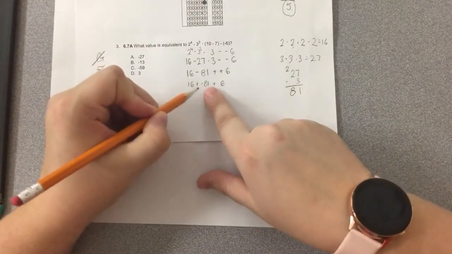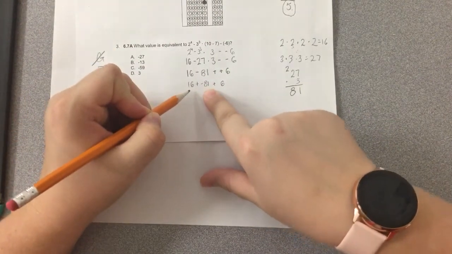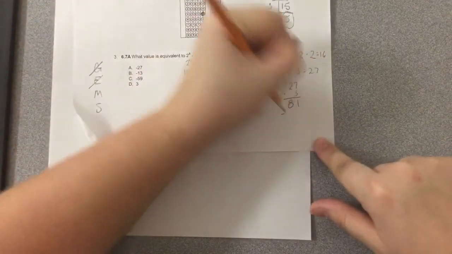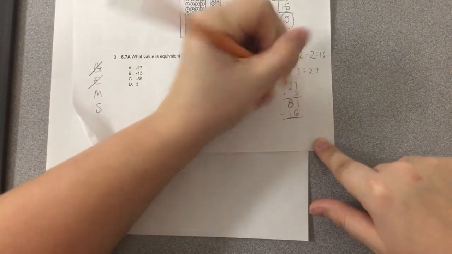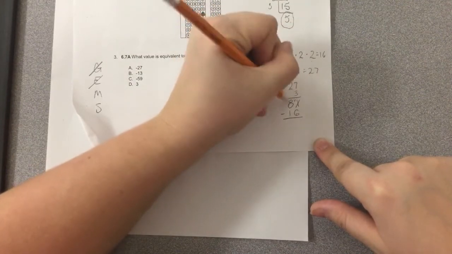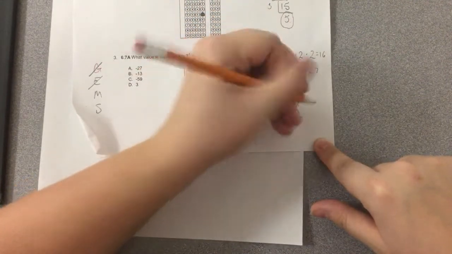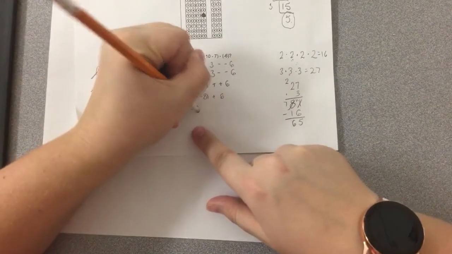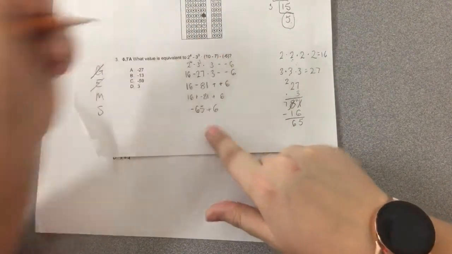So when we're adding different signs, subtract and keep the sign of the bigger number. We know it's going to be negative. And then we do 81 minus 16. This becomes 11, 7. 11 minus 6 is 5. 7 minus 1 is 6. So we have negative 65 plus 6.